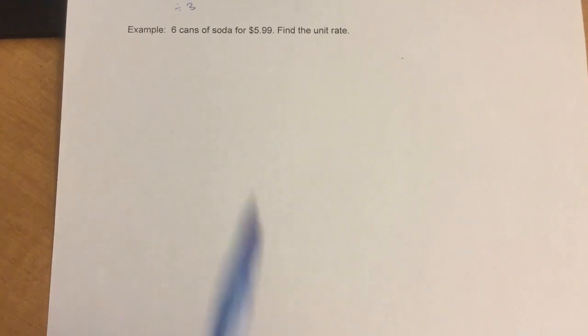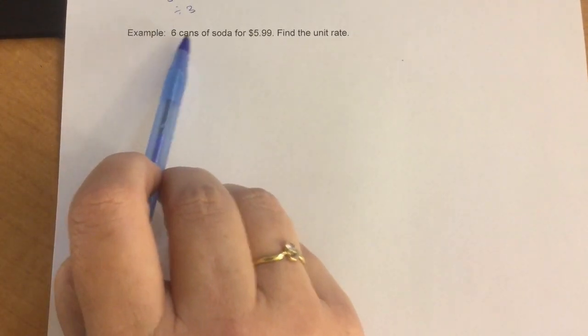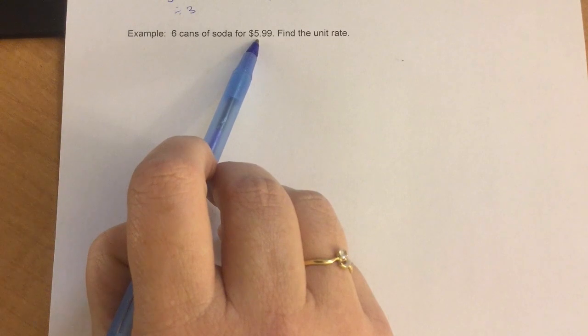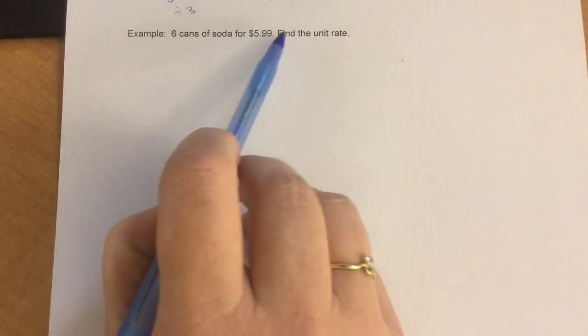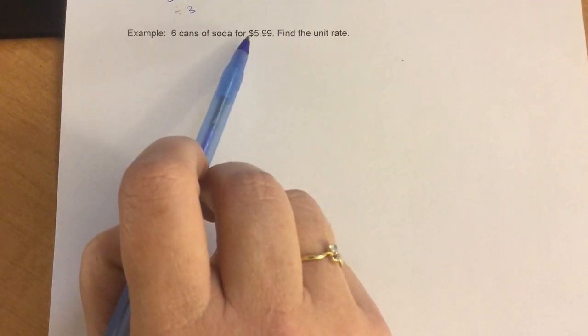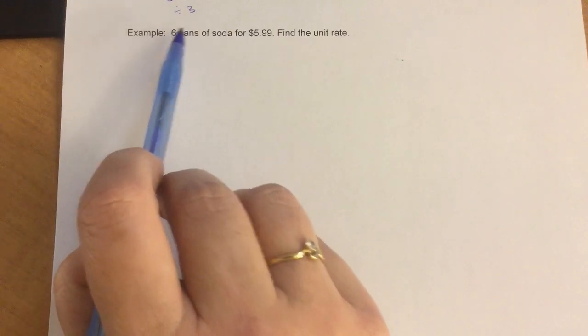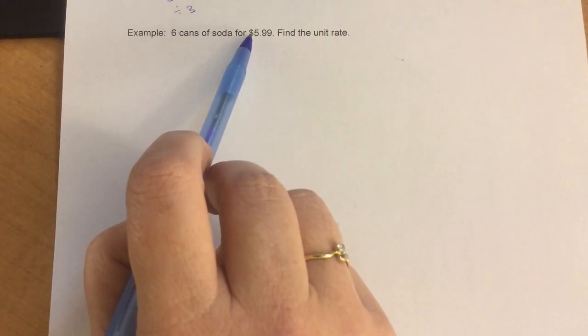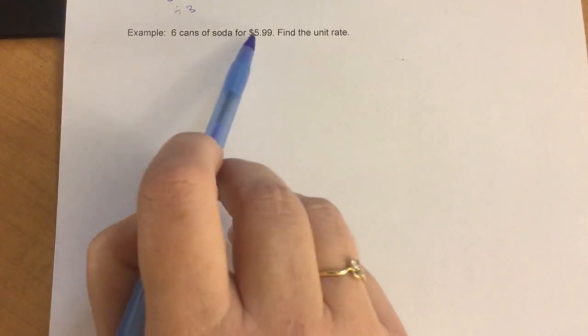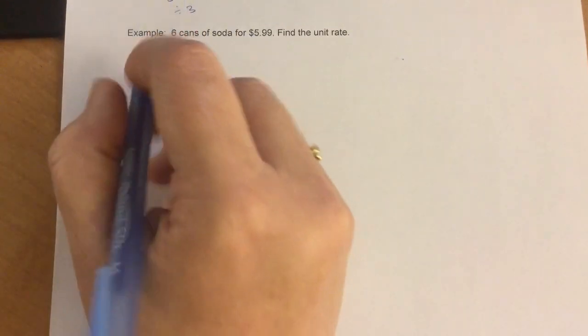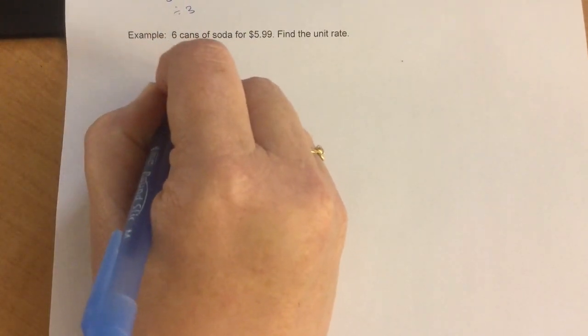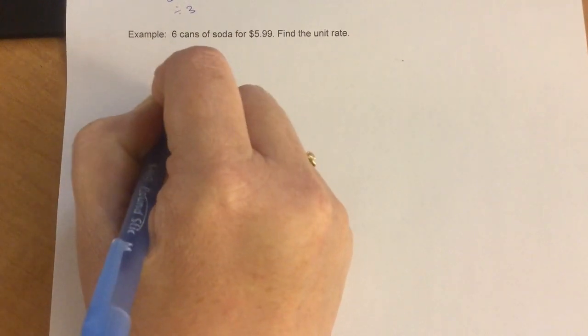So here's the last example, and you have to be careful with this example because it says 6 cans of soda for $5.99. So in order to find the unit rate, we actually want to find how much did each can cost. And by that I mean how many dollars per can. So we need to write this in the other order. We need to say how many dollars per can.